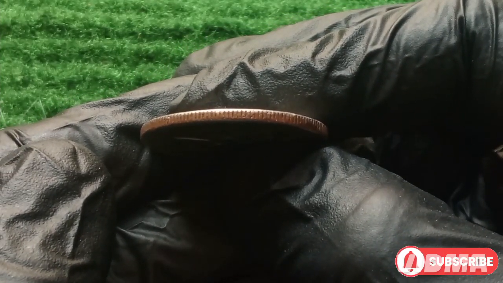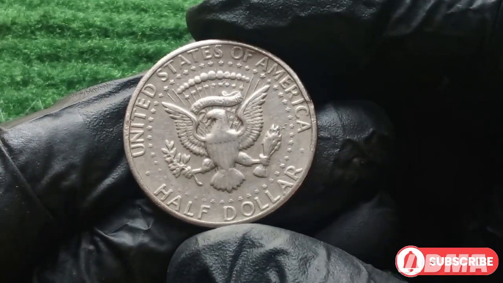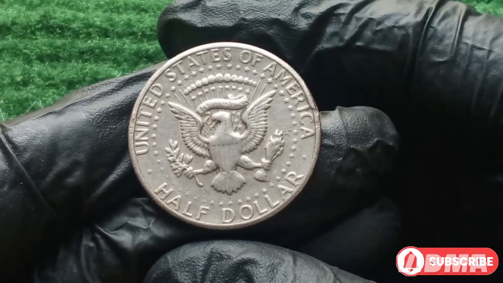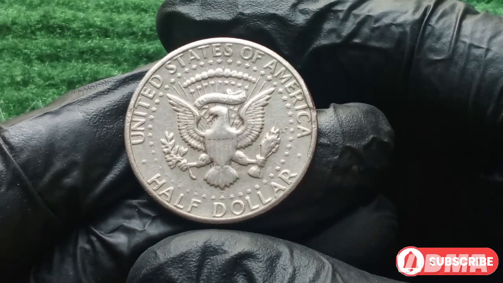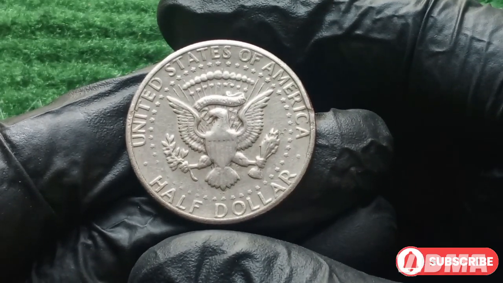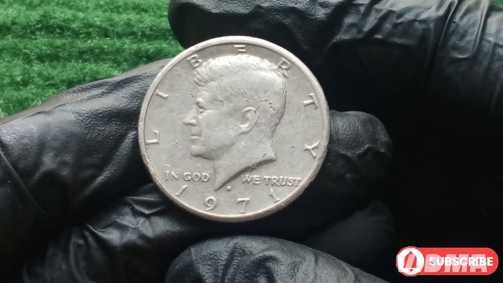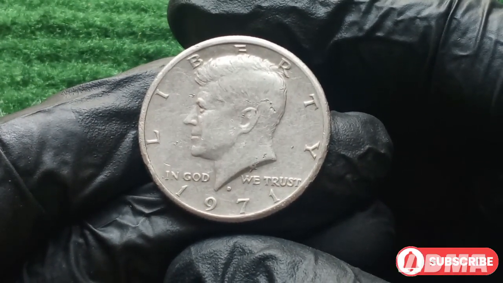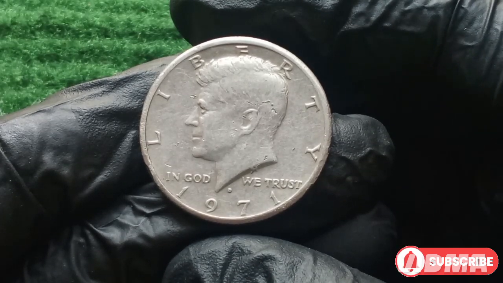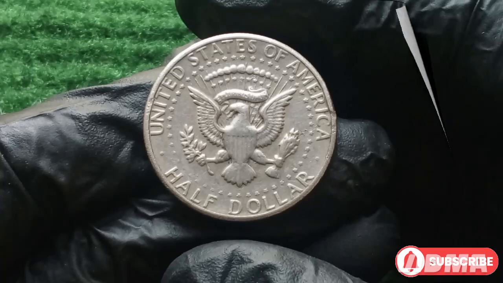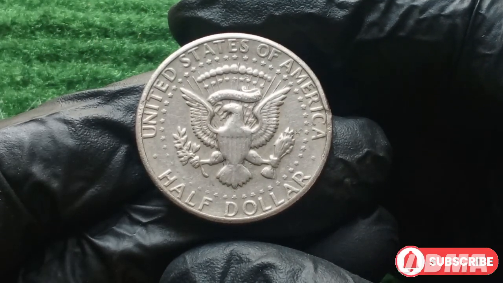To understand the true power behind the 1971 D Kennedy half-dollar, we have to rewind to November 22, 1963, a date etched into American memory forever. President John F. Kennedy, the youthful and charismatic 35th President of the United States, was assassinated in Dallas, Texas.